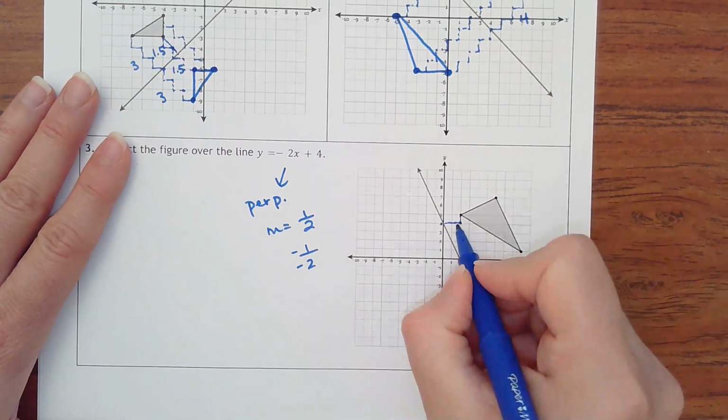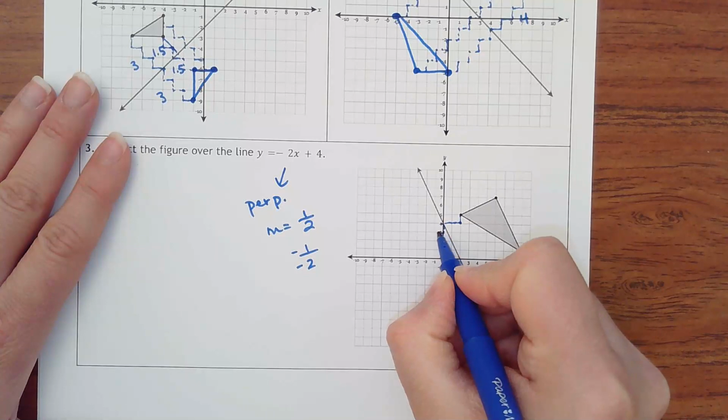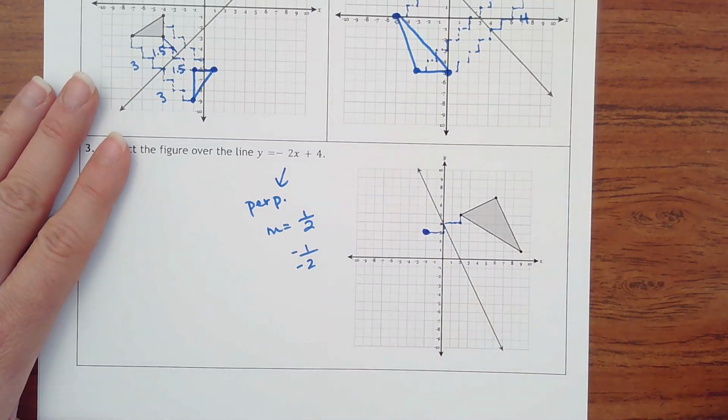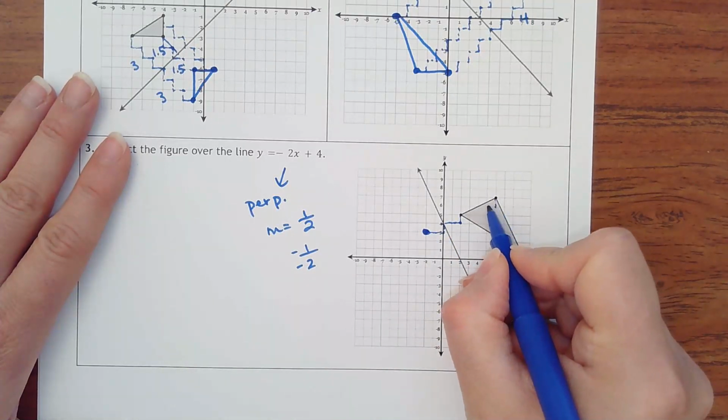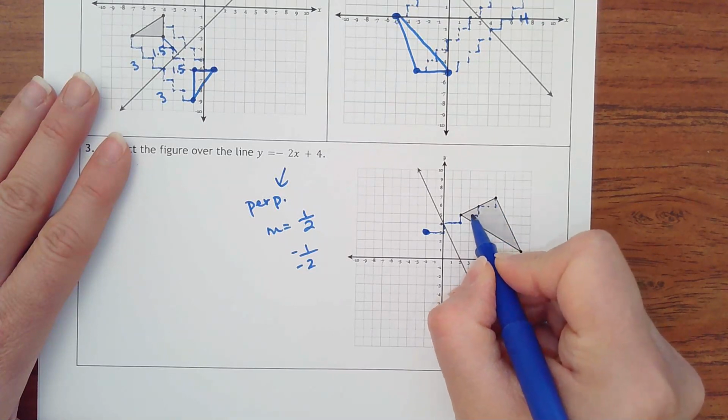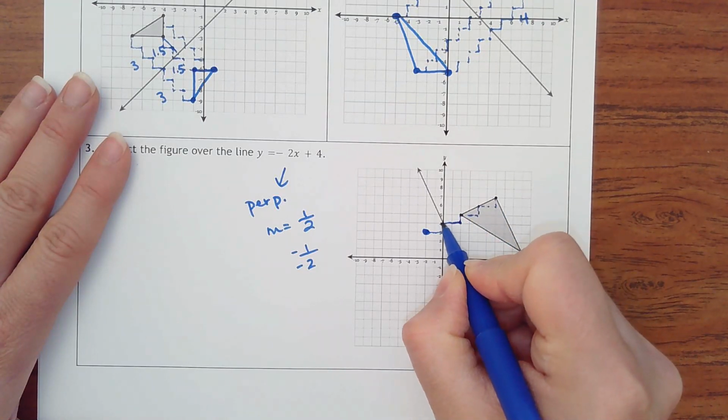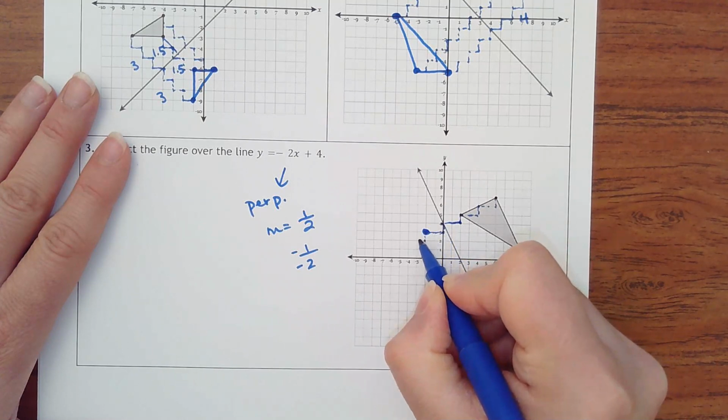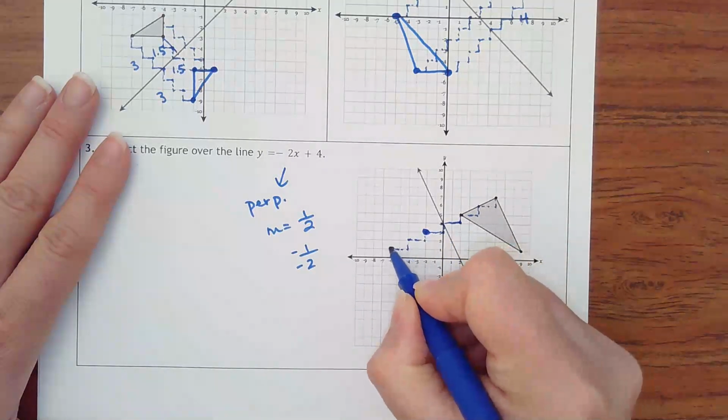I only had to do that 1 time, so I'm going to just do it one more time. Down 1, left 2, that point's done. Down 1, left 2, that's 1. Down 1, left 2, 2. Down 1, left 2, 3. So go 1, 2, 3.